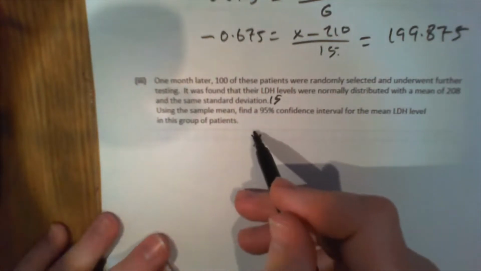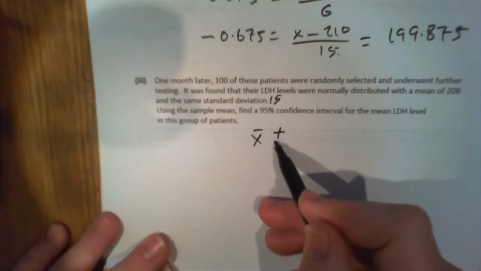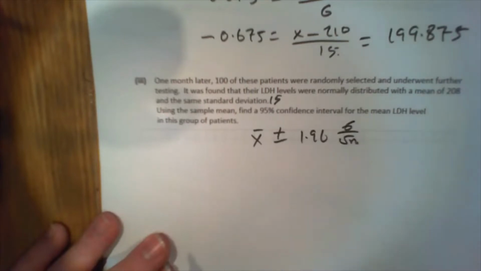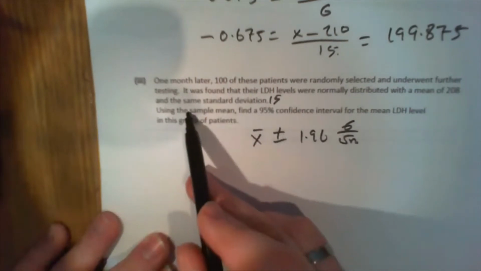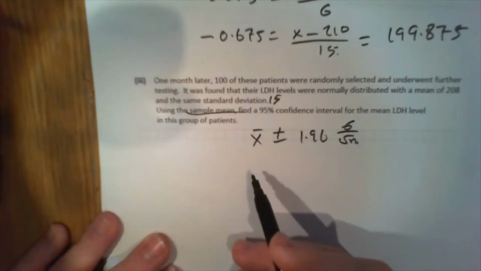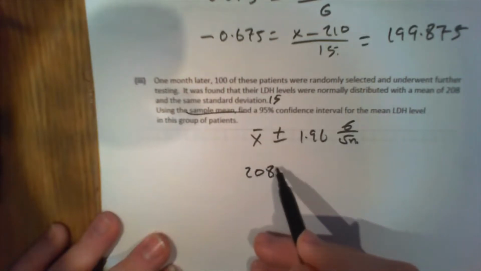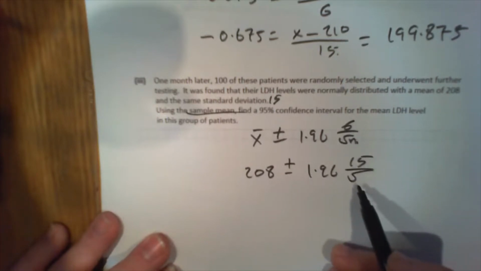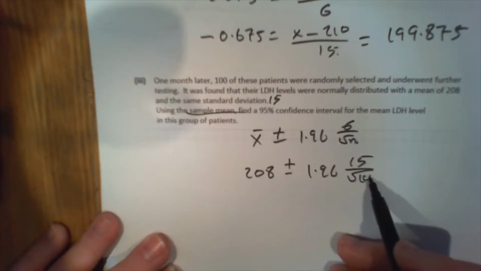So the sample mean is going to be plus or minus, what is it, 1.96 sigma over root n. Okay, there we have this one. Now, see, look, they mentioned it. So that's why it's important. So what do we got? We've got 208 plus or minus 1.96, 15 over the square root of 100.